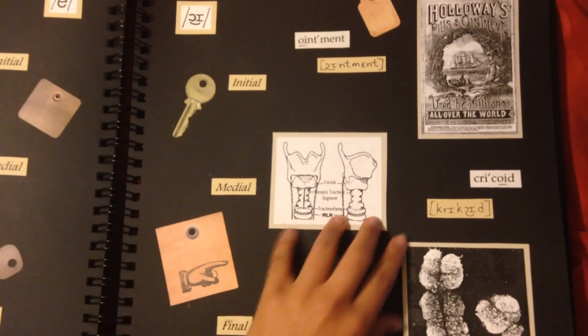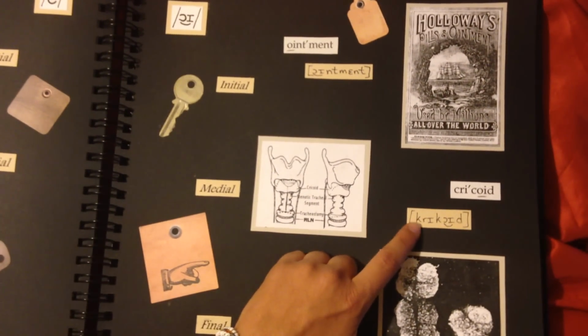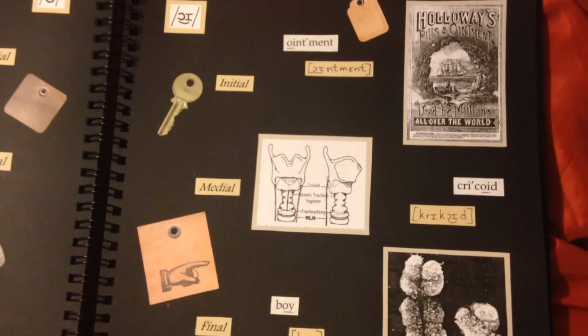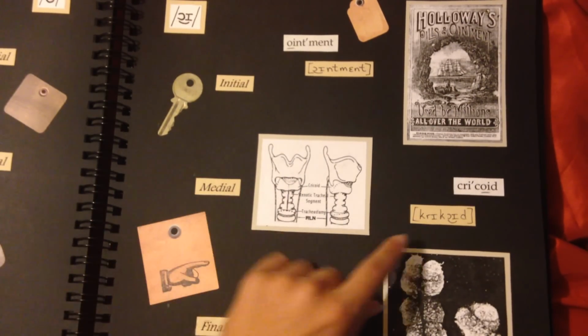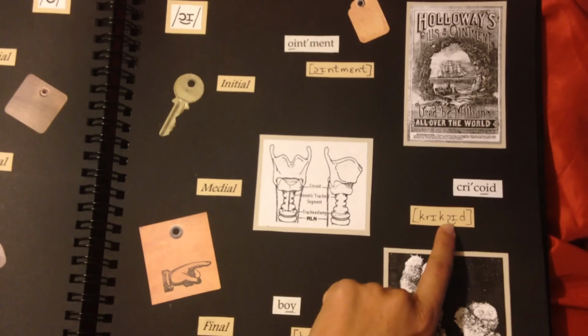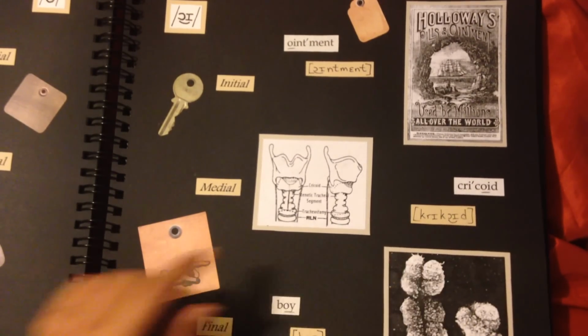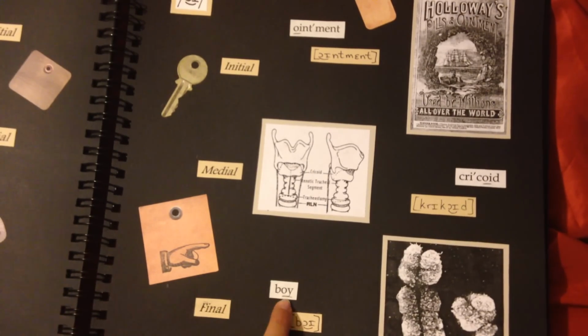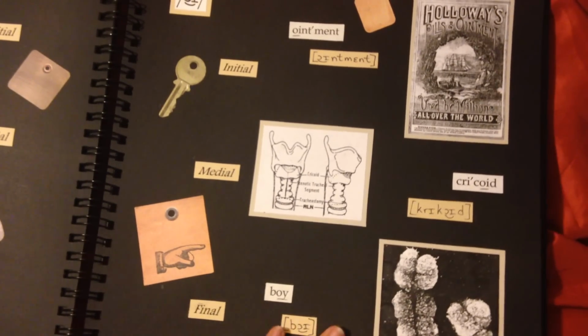And for the medial position, I have cricoid, which is just like one of the cartilages you have in your throat, the cricoid cartilage. The oi is right here in the medial position. And then for the last one, I chose the word boy because it's in the final position. Boy.